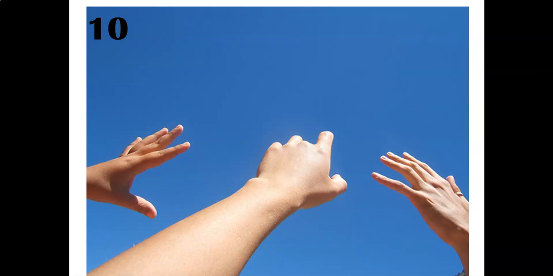Now, this one here tends to have two different meanings. Some people view it as people reaching up towards something. Other people see it as falling back away from something. So it's the art version of the glass being half empty or half full.